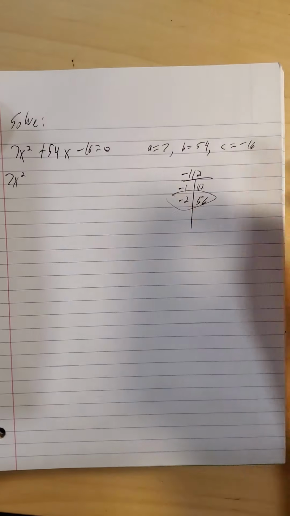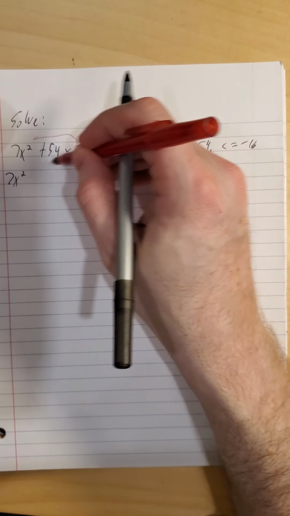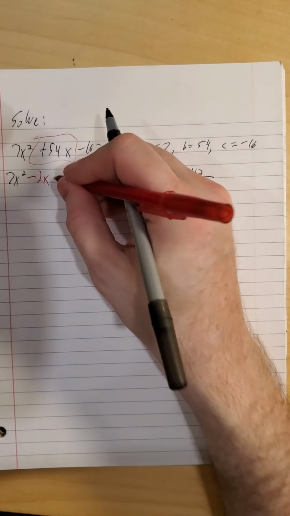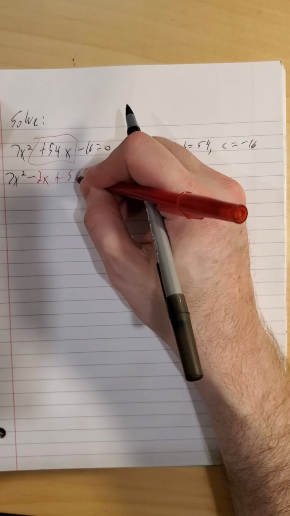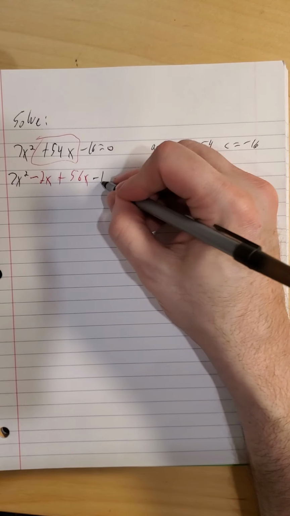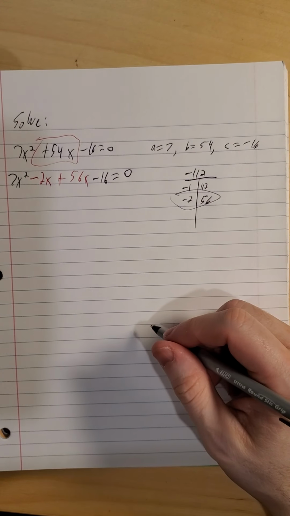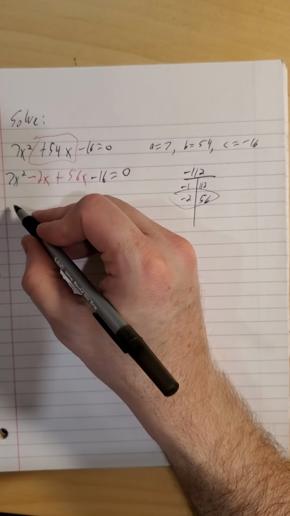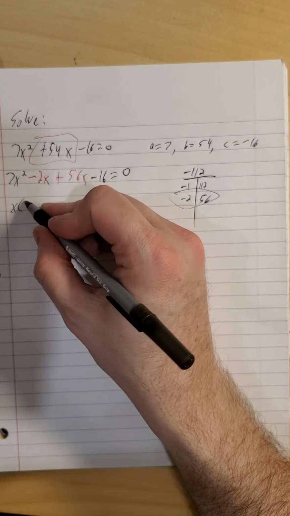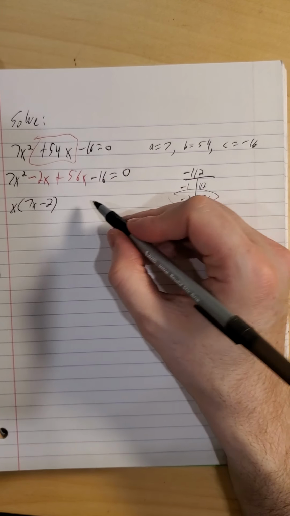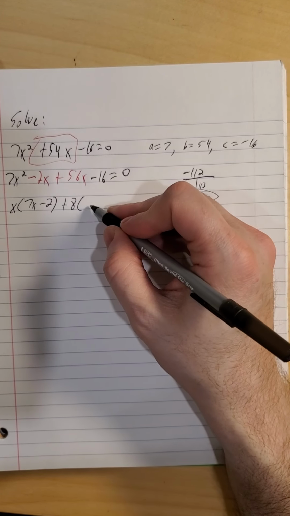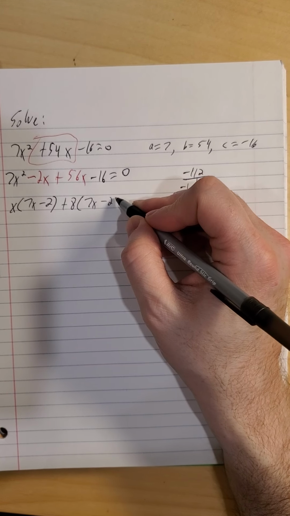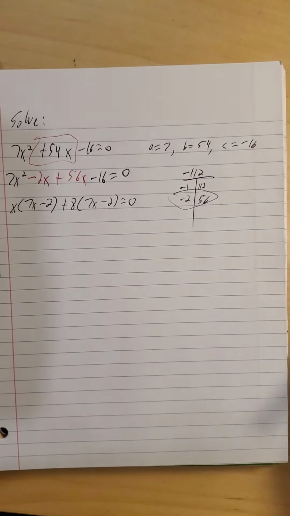So I'll hang on to the 7x squared, but where I used to have the plus 54x, now I have a minus 2x and a plus 56x. We still have our minus 16, we still have our equals 0. Then we pull common factors. I can pull a common factor of x from the first two terms, leaving me a 7x minus 2. I can pull a positive 8 from the second two terms, leaving me a 7x minus 2 again. And we're still equal to 0.